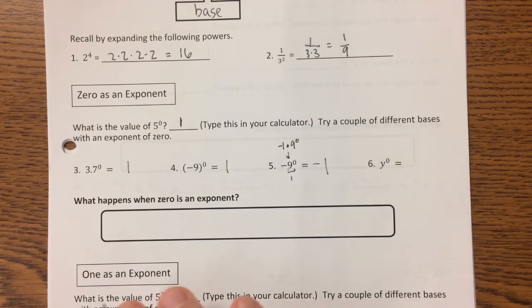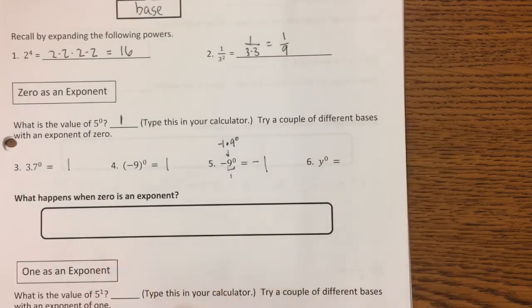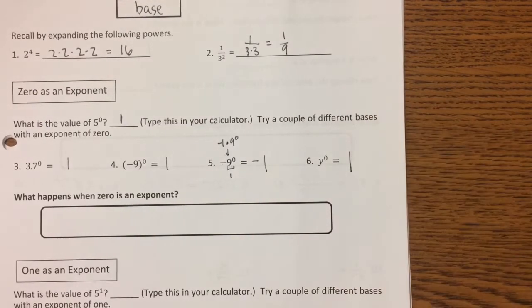Another way to think about this is that it's negative 1 times 9 to the 0. So what's y to the 0? Just say it's some arbitrary number to the 0th power. 1. Now this is going to be pretty convenient later on when we start simplifying expressions. If you ever see something like a to the 0th power or b to the 0th power, most of the time that's just going to simplify out.